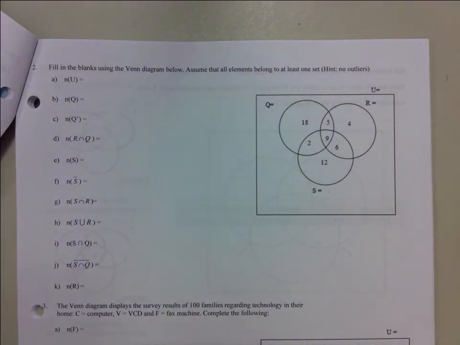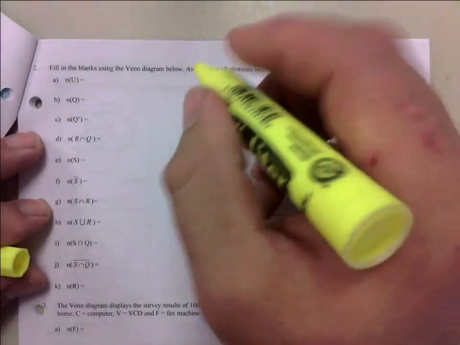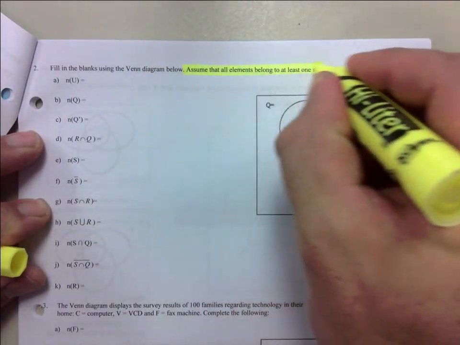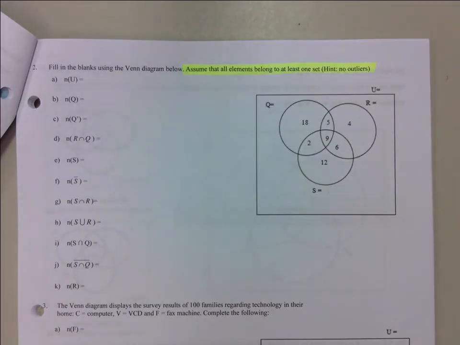Okay, so sometimes the universal is given, sometimes it isn't. But, guys, watch this. If the question mentions that everybody's in at least one of these sets, everybody's in at least one sport, everybody's in at least one subject, it's telling us that there are no outliers with that statement, okay?